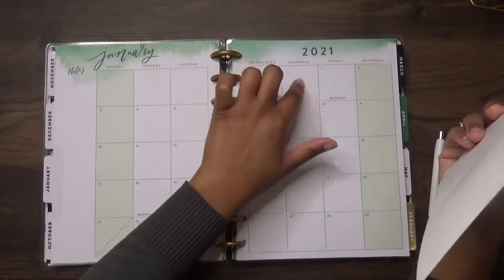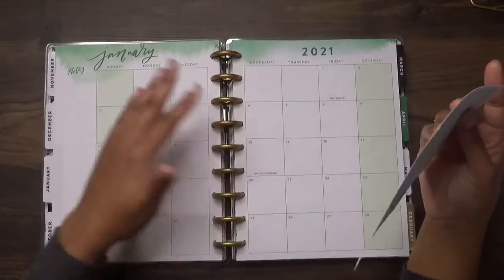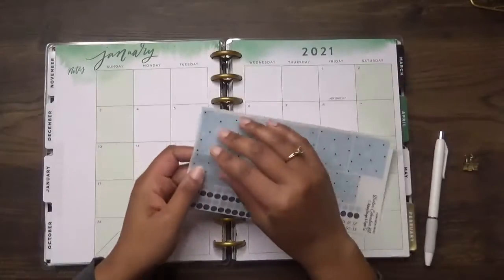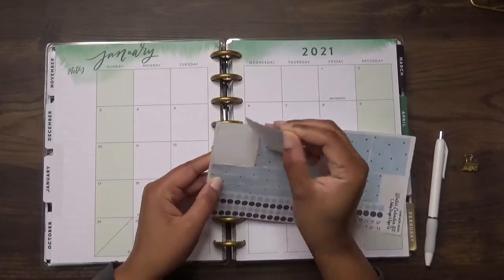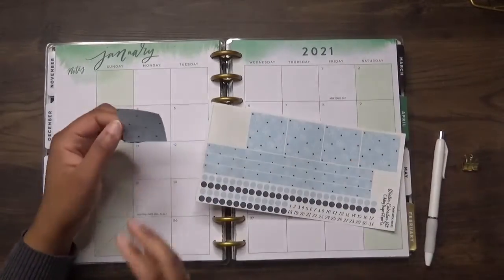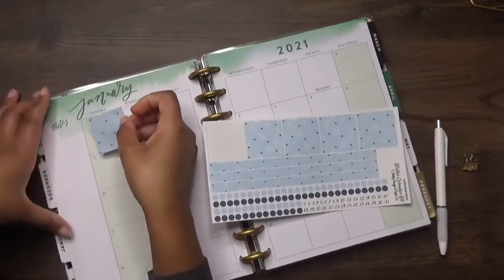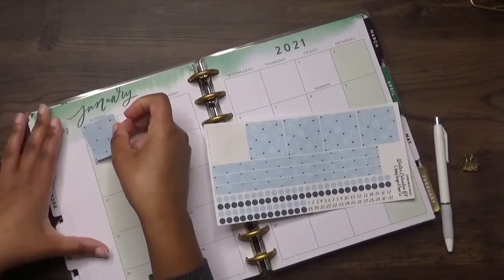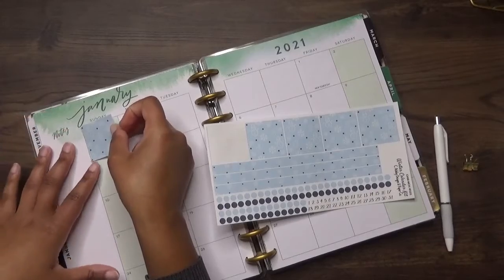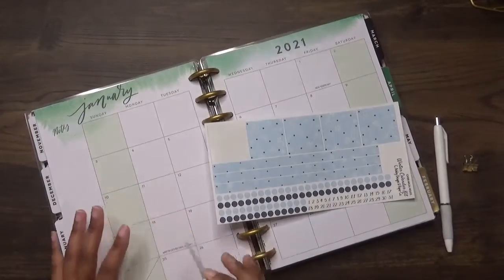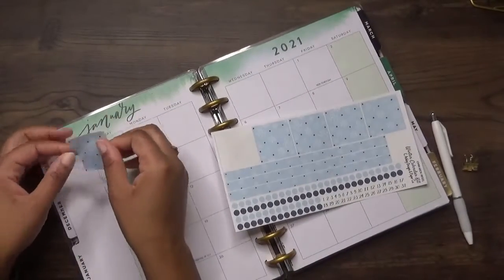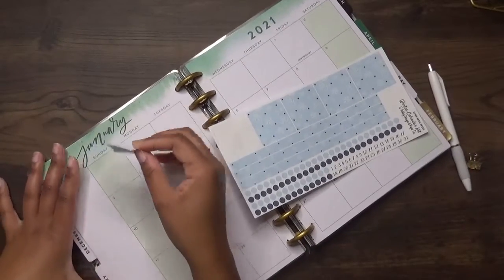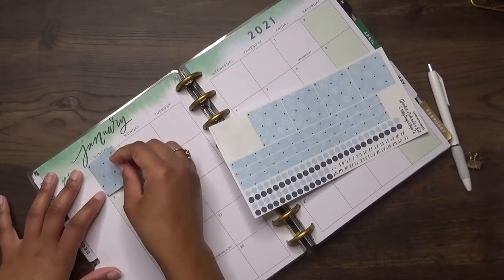1, 2, 3, 4, 5 boxes here that are actually part of December. So what I'm going to do is take these big squares here and just cover those up so that I know that that is not part of the month. And I'm going to try to do this by keeping the pages in. I might end up having to take them out just to make it a little easier, but we shall see how it goes.